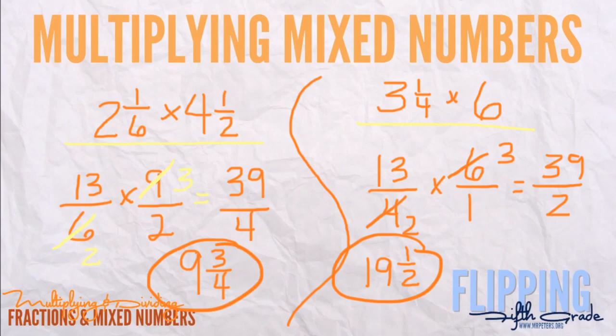Okay, so it's very important to understand that when multiplying mixed numbers, first convert into an improper fraction, then multiply, and then convert back into a mixed number.